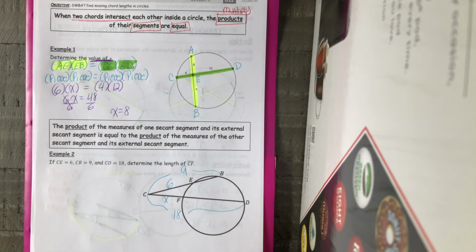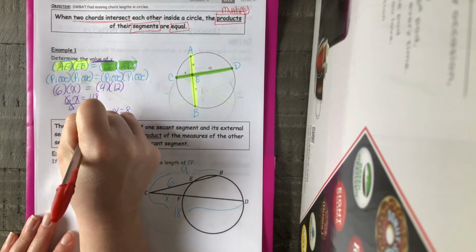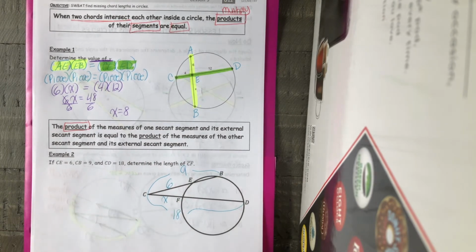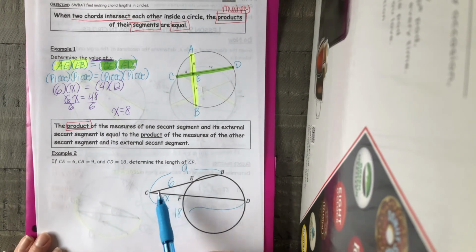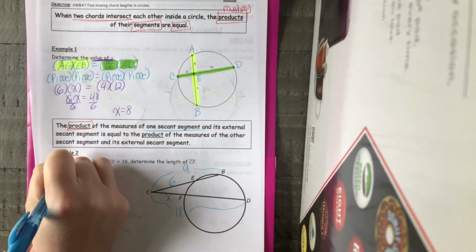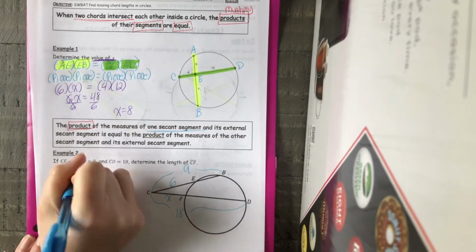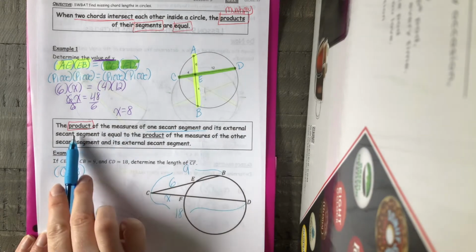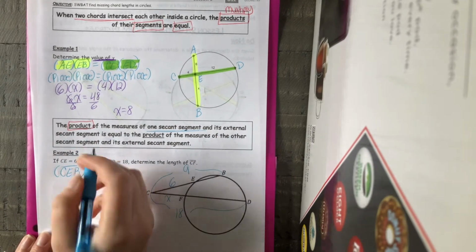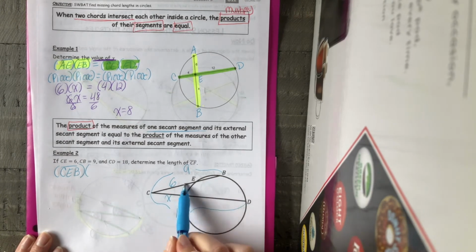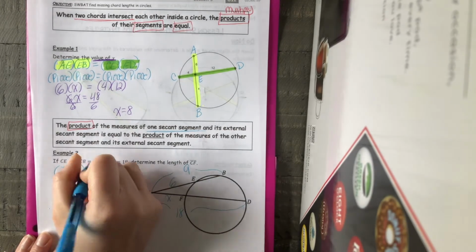Okay. It says the product. We know that product means to multiply. So it's saying if I multiply the measure of one secant segment. Well, I know that one secant segment would be CEB. So I'm going to start with that. One secant segment, CEB. And I'm going to multiply that one segment to its external part, its external secant segment. External means outside. So what's the outside piece of CEB? You got it, just CE, because it's outside the circle. So CE would be my external piece.